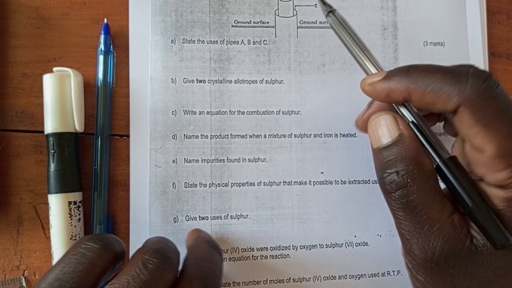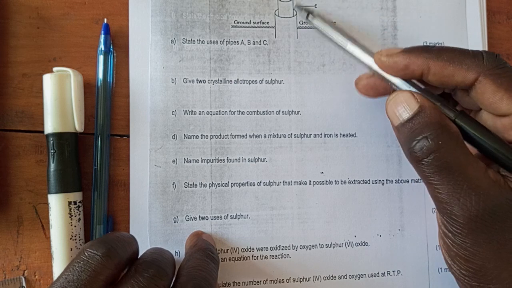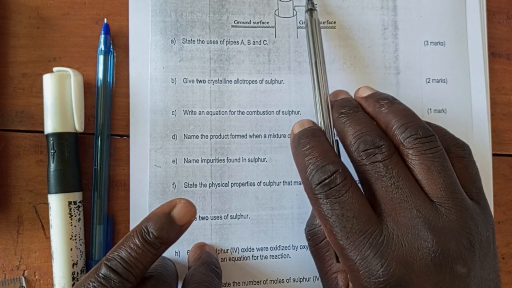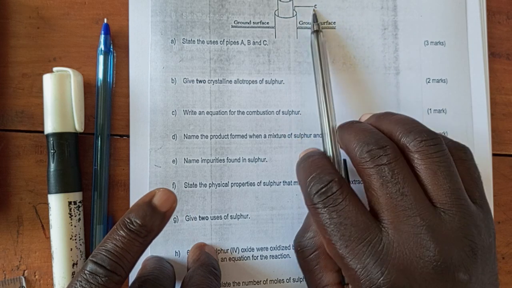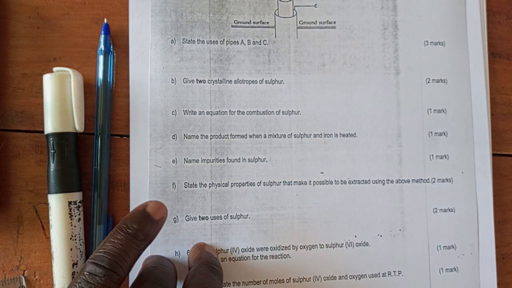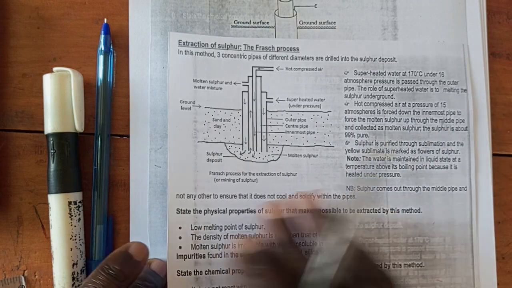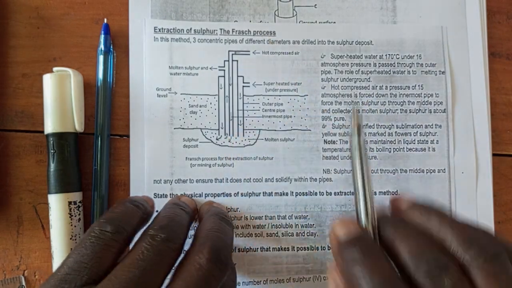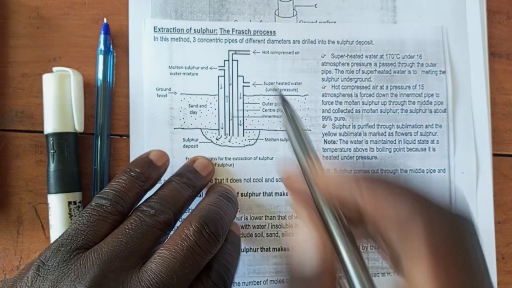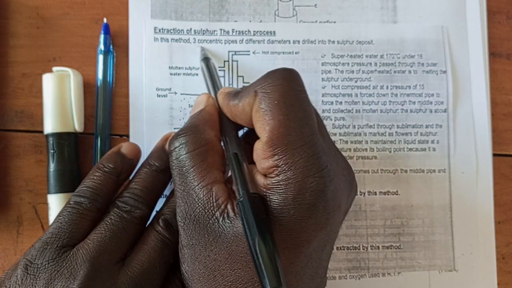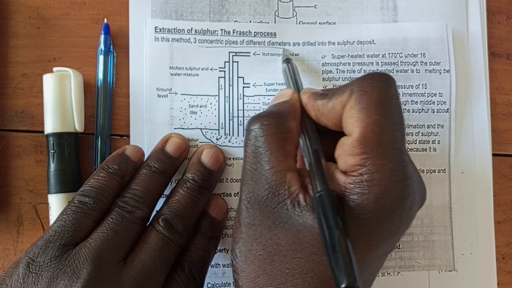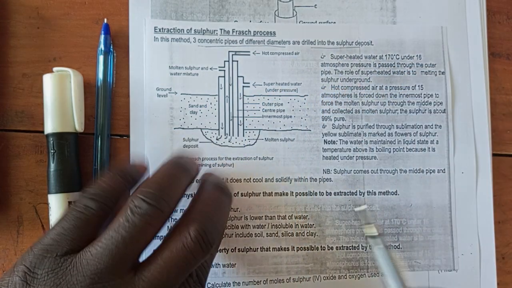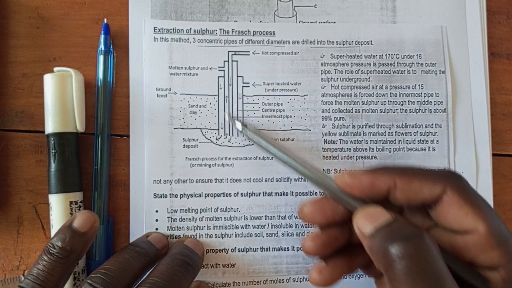So this diagram shows the Frasch process, the extraction of saliva. We need to know the purpose of pipe A, pipe B, and pipe C. First of all, this method of extraction of saliva is called the Frasch process. It involves 3 concentric pipes of different diameters which are drilled into the saliva deposit underground.